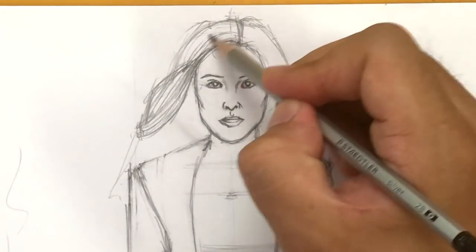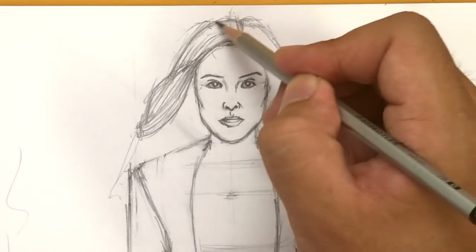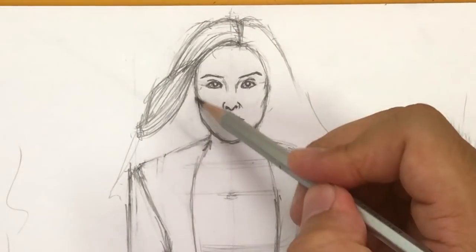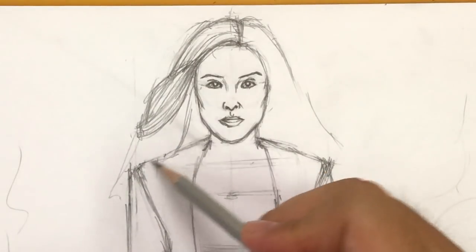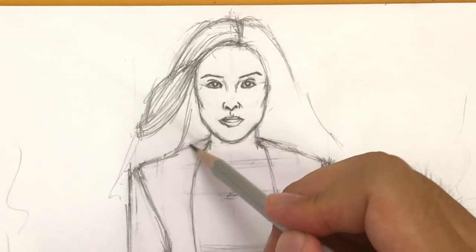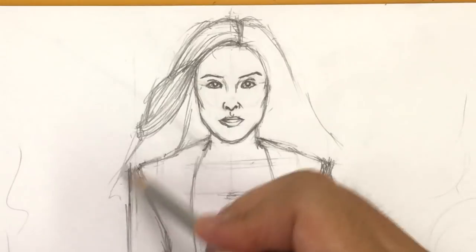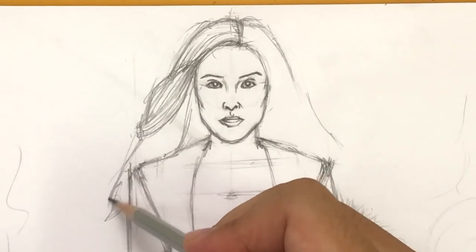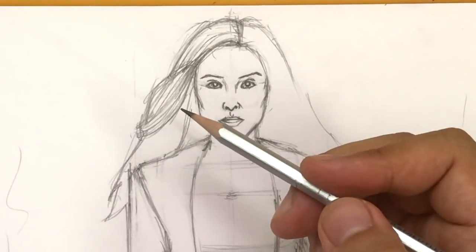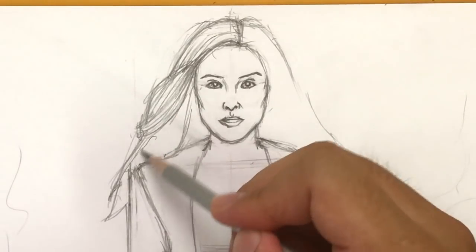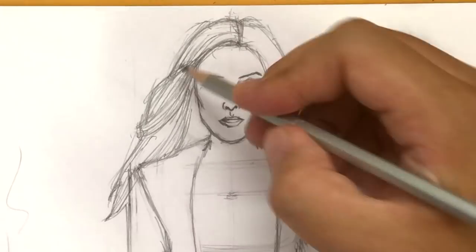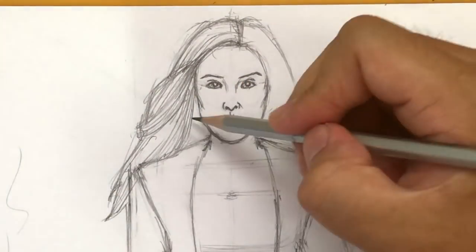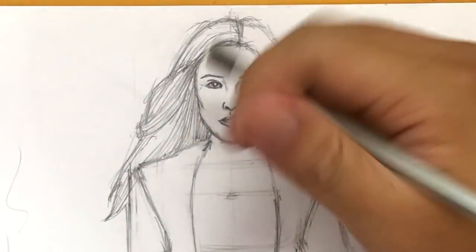This goes up at the top, and I'm just going to draw some lines that go to the top like this. And then right here, this goes kind of over the shoulder a bit, but for the most part, the hair goes out like that. Okay, and then right here, it's kind of dark.